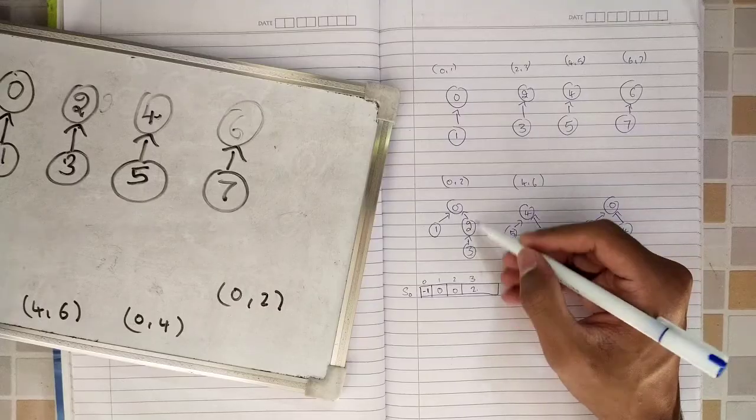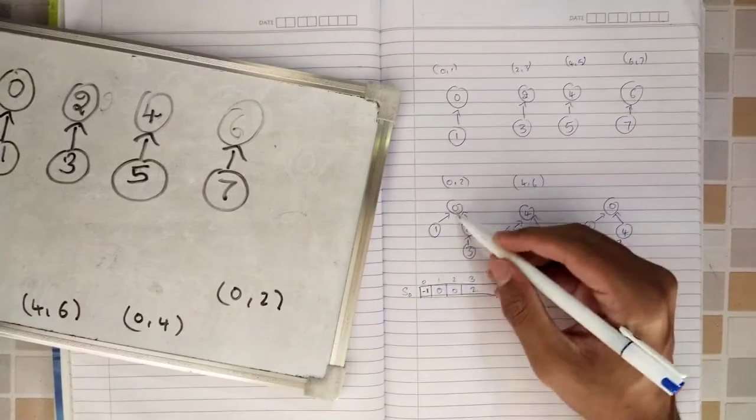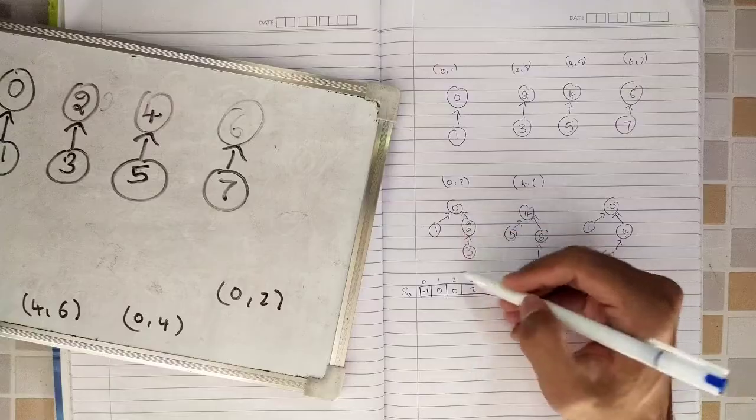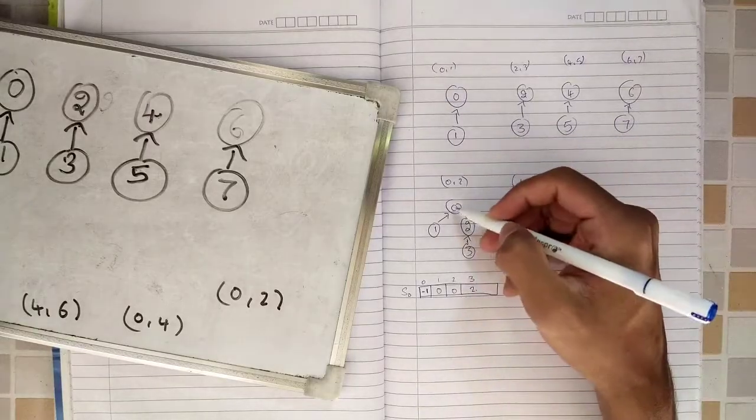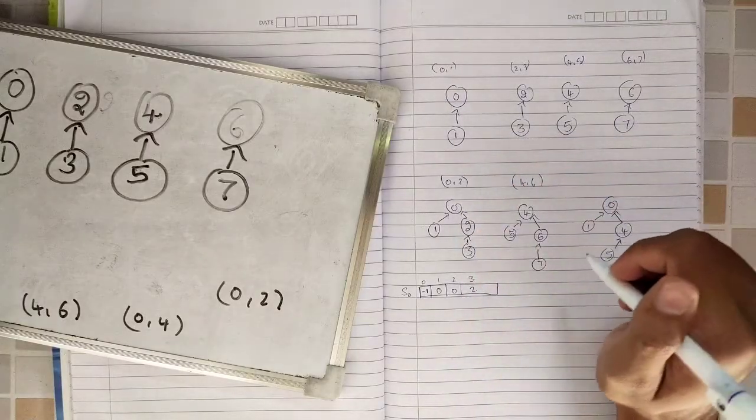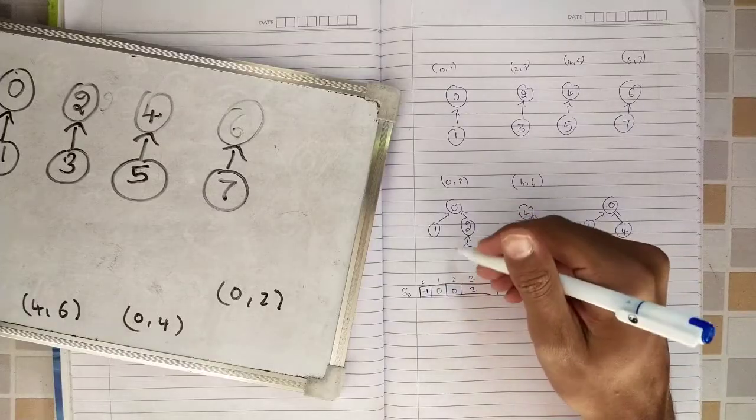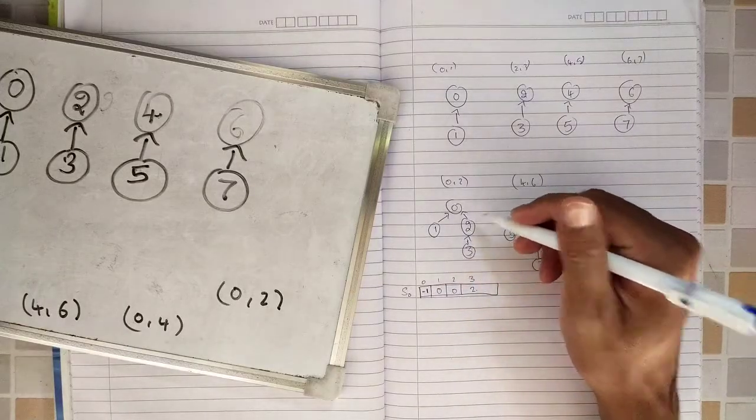Though the parent of 3 is 2, find of 3 will be -1 because of the root, wherever it goes it will go towards the root and see like that. So this is how you write your normal find. So it is how it is done.